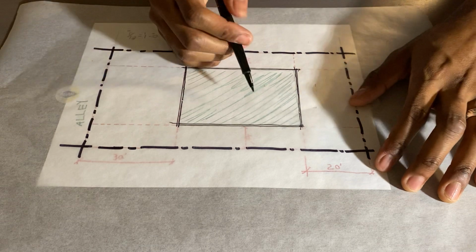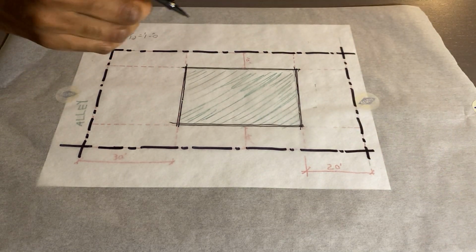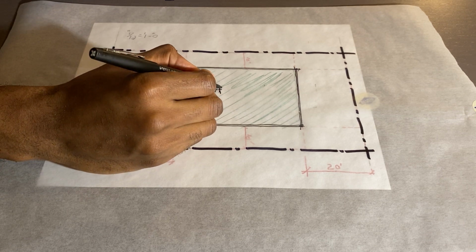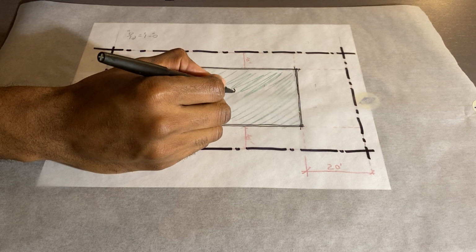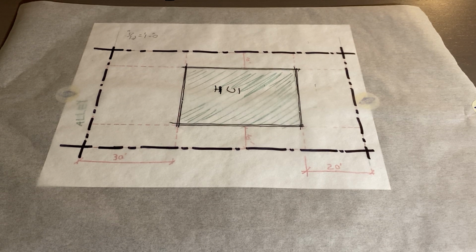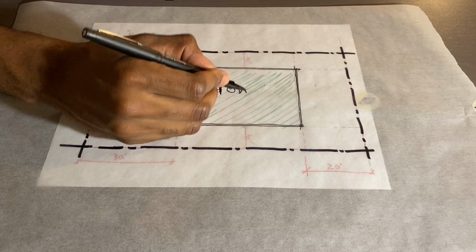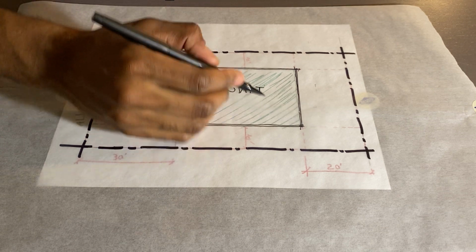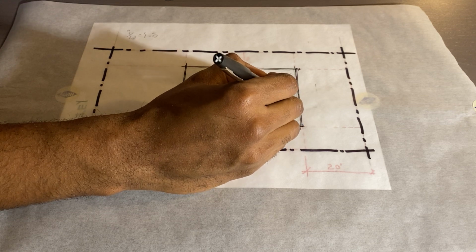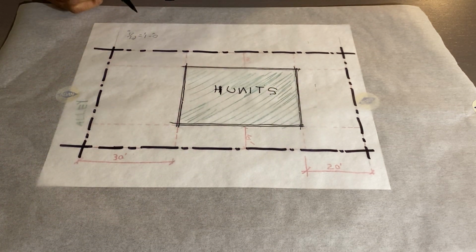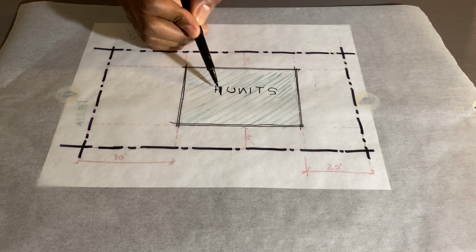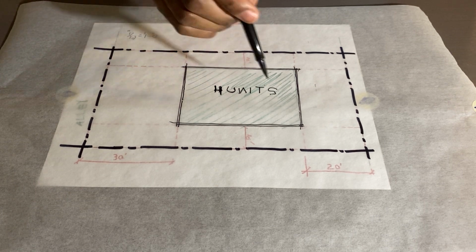Now, I'm going to try to turn my back here. Let's see, 4. That's a terrible 4. Horrible. 4 units. That's absolutely horrible, but you get the idea. So 4 units. Should have just put 4. This is a 4-unit apartment building.